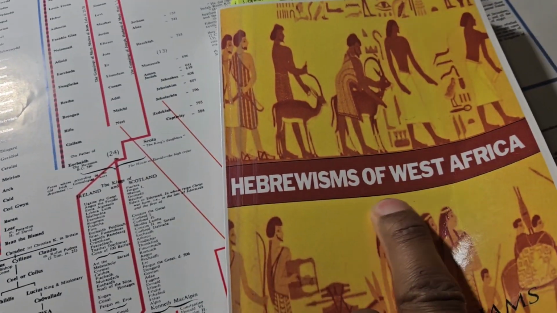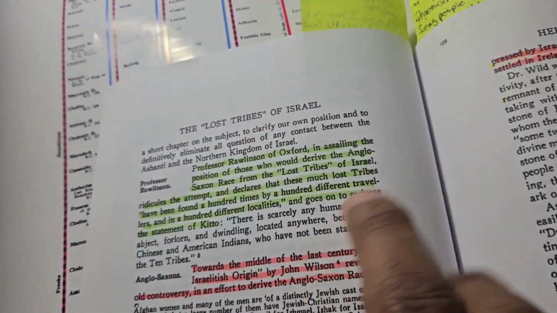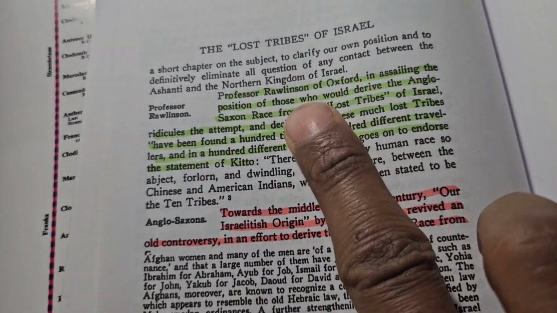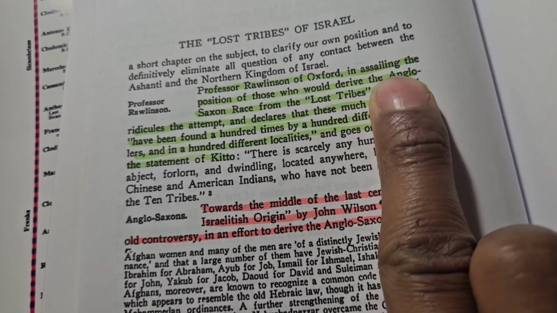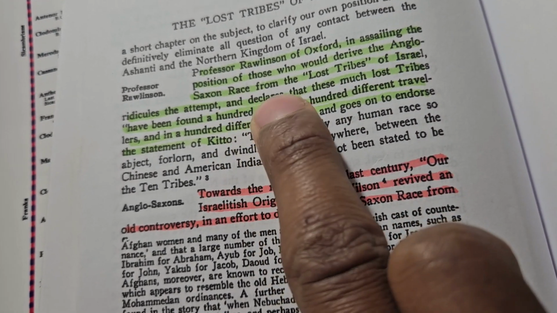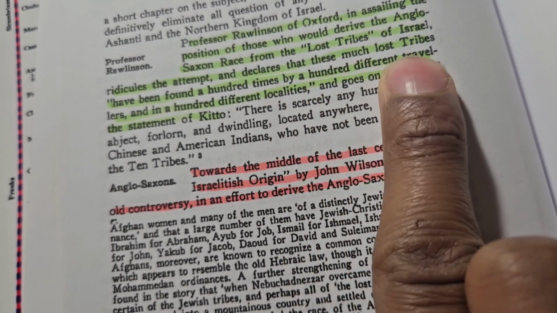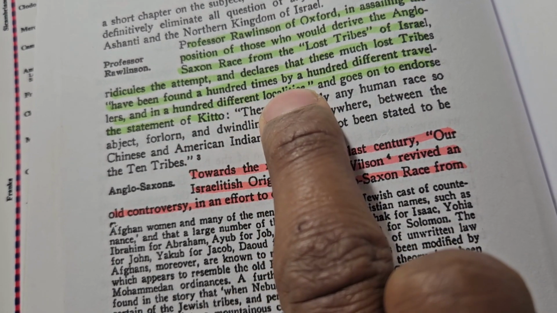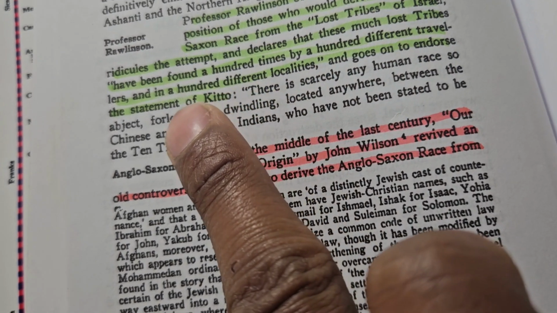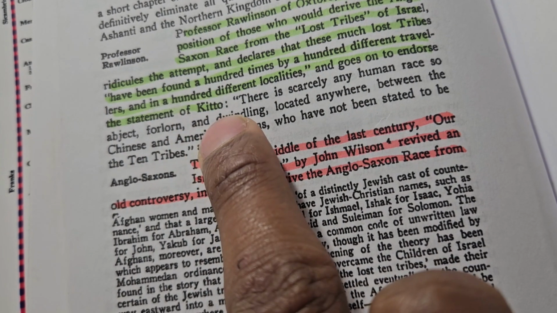So now we're in this book, Hebrewisms of West Africa. The Lost Tribes. Right here it states, Professor Rawlinson of Oxford, in assailing the position of those who would derive the Anglo-Saxon race from the lost tribes of Israel, ridicules the attempt and declares that these much lost tribes have been found 100 times by 100 different travelers in 100 different localities, and goes on to endorse the statement of Kitto.